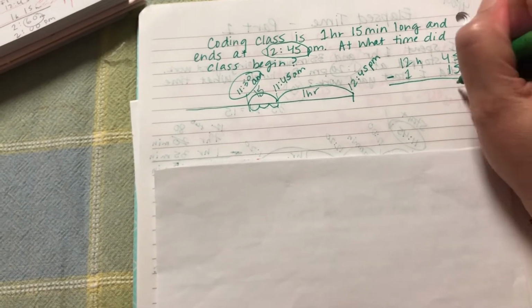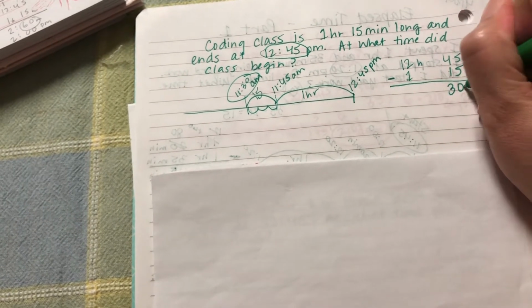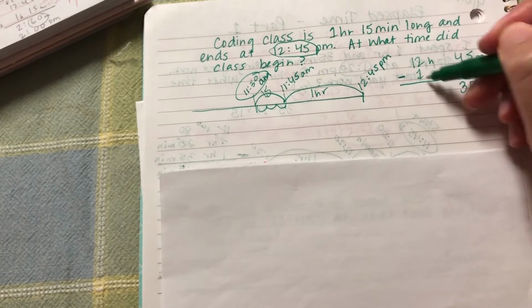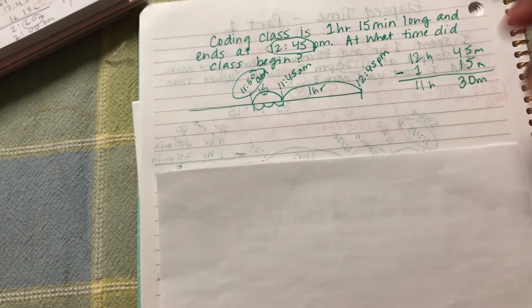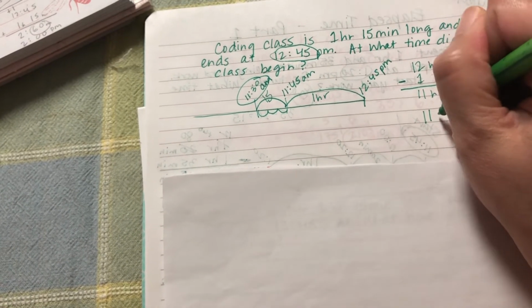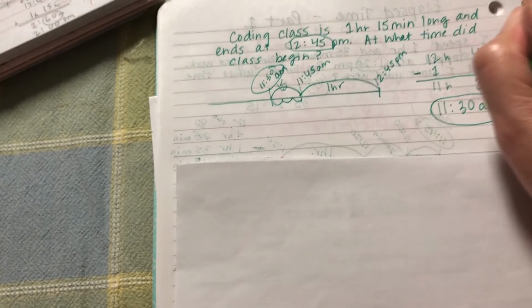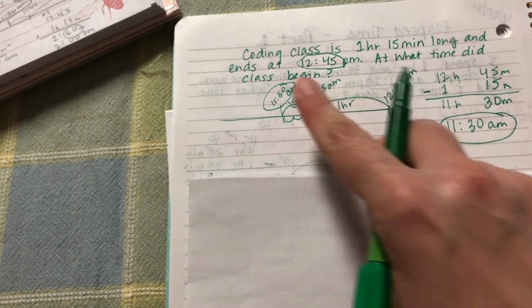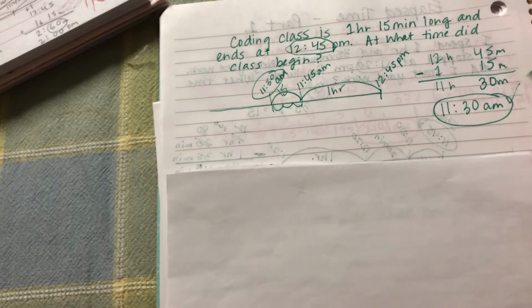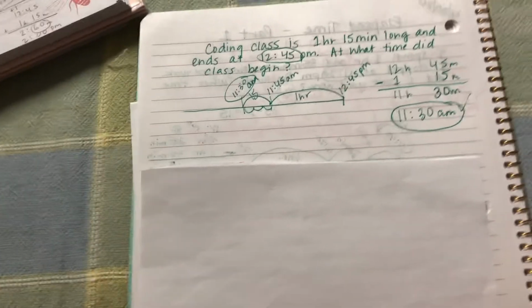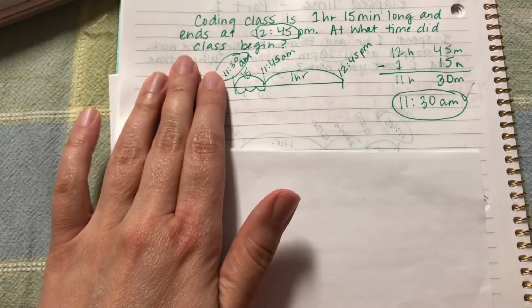So it's going to be 30. 12 minus 1 is going to be 11. So then we have 11:30 a.m. And that's exactly what we got over here. All right, good deal. So I'm going to take this scenario and we're going to continue on.